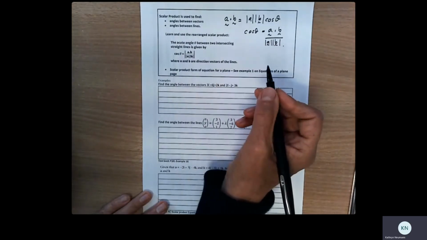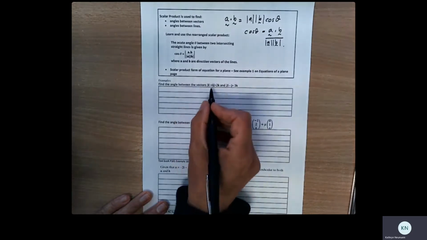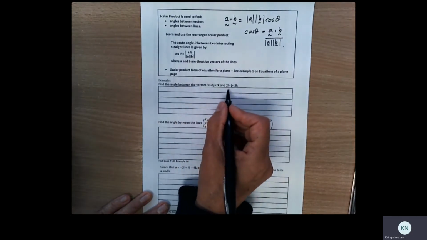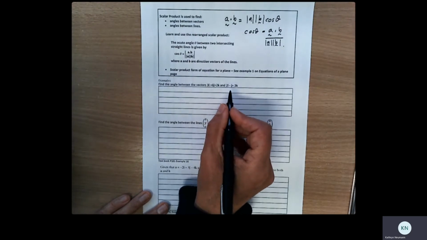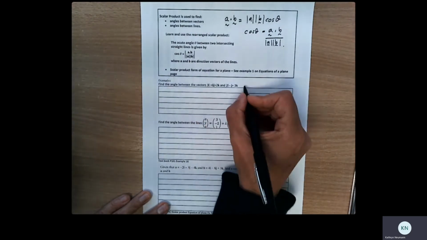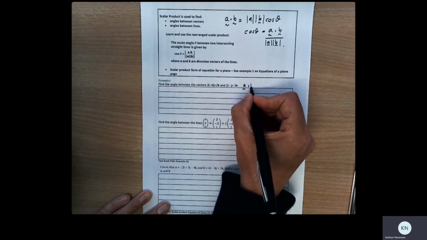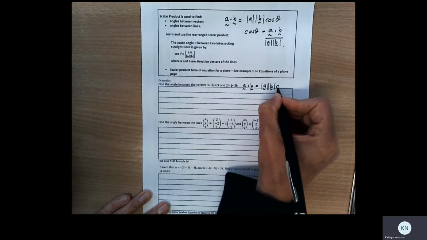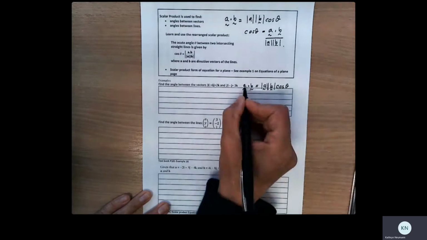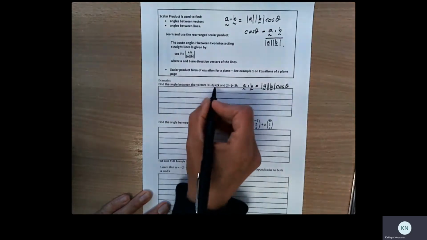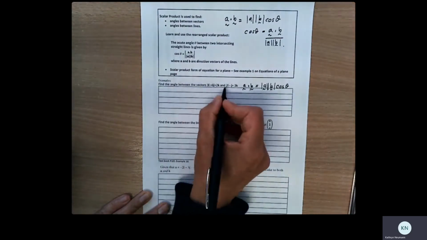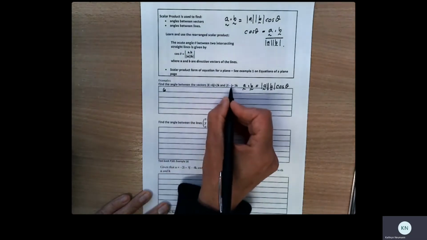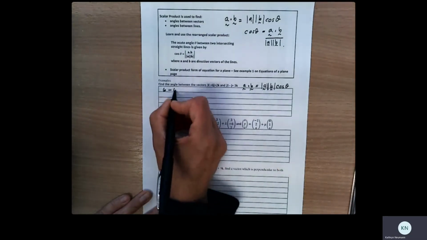So let's have a look at how this works. It says find the angle between these two vectors. So if I've got two vectors here, to find the dot product, I'm going to say that the dot product of these two vectors, if I call one of them A and the other one B, is equal to mod A mod B cos theta. So work out the left-hand side first. I dot product these together, I'm going to get 3 times 2 is 6. 6 multiplied by -1 is -6.